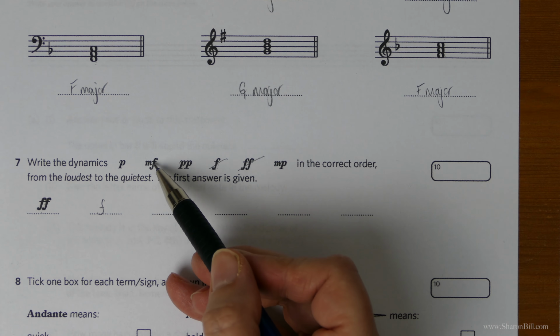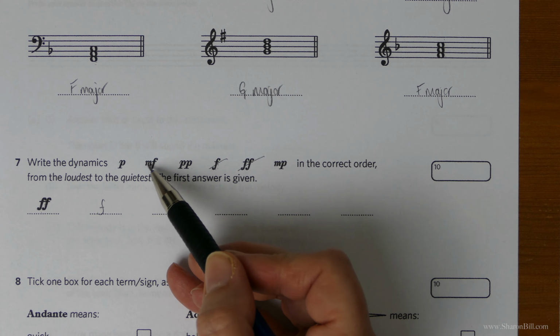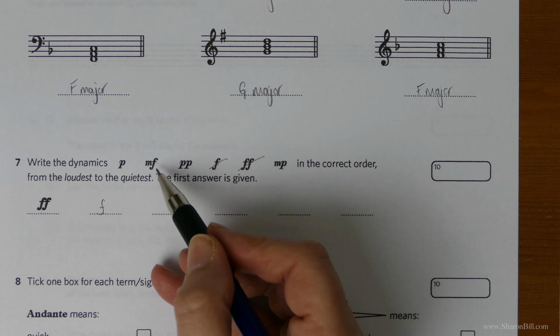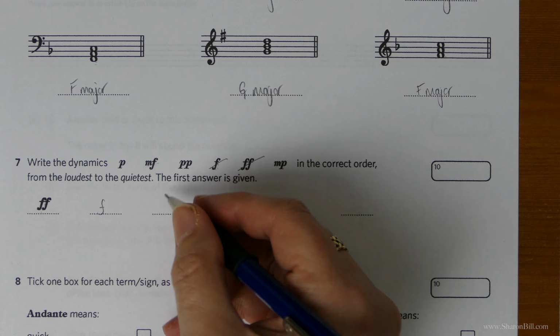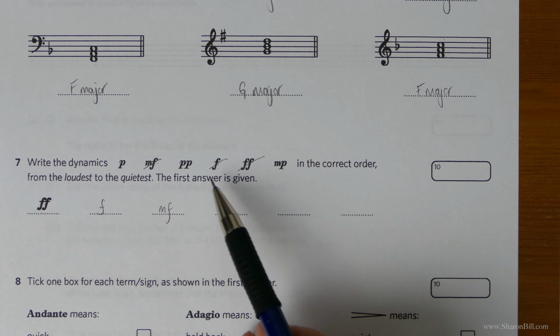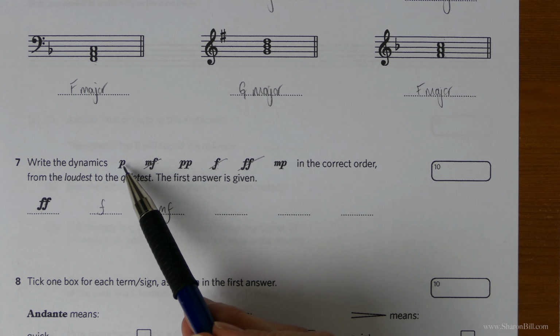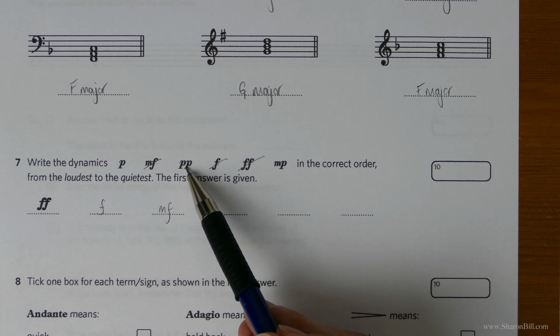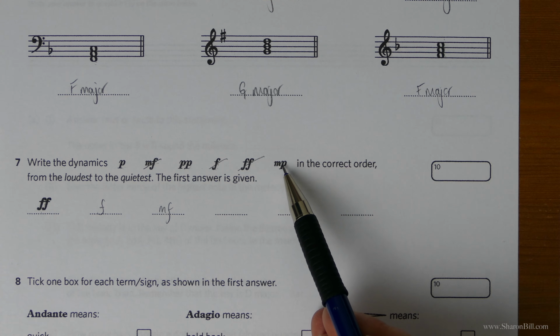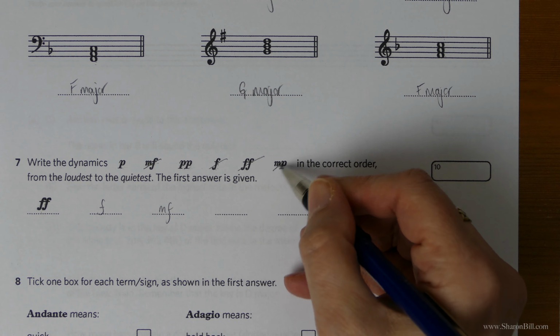Then after that, we've got another loud here, but that's mezzo forte, which means moderately loud, literally half loud. So mezzo forte is the next one. Now then, we've got some quiet options here. So piano, P is quiet, so PP is going to be extra quiet, so that's the quietest. And then we've got mezzo piano, middle or half quiet, so moderately quiet. So this moderately quiet will be the next one.